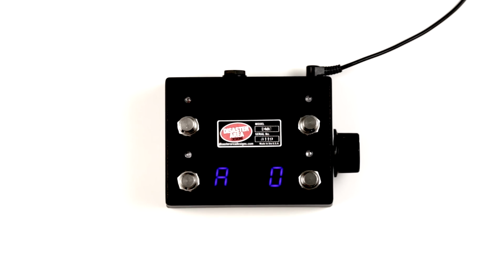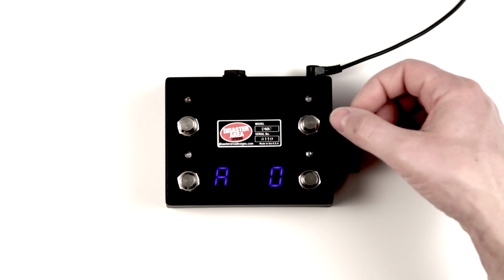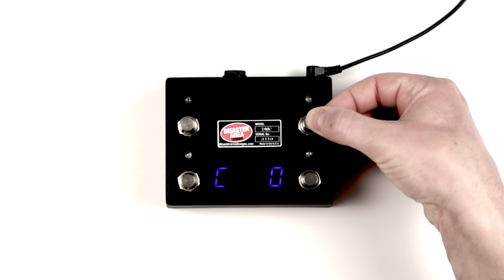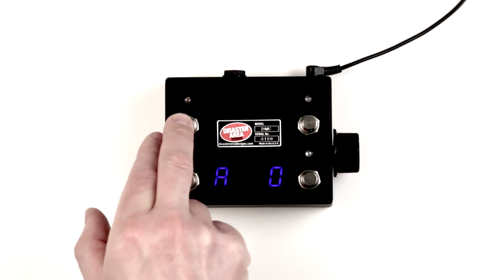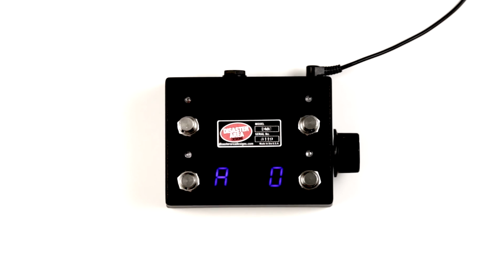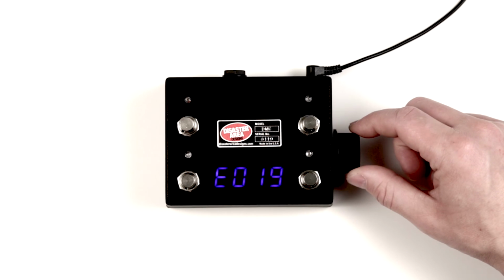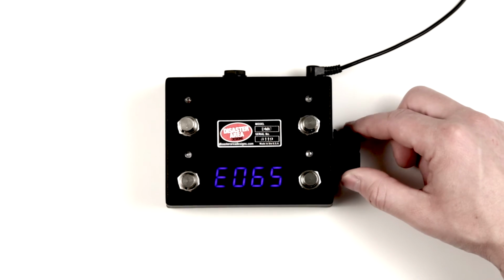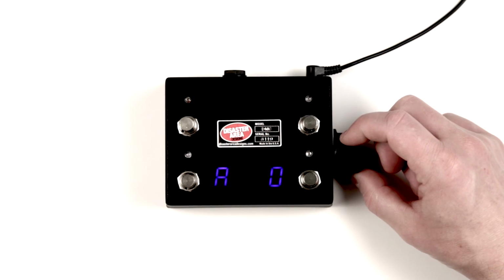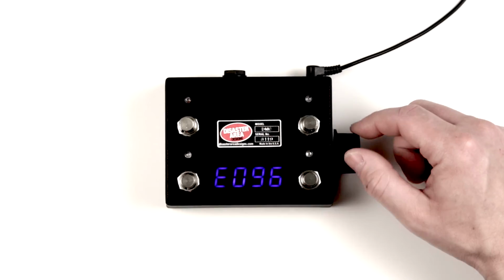Okay, we're all done here, but I just wanted to show you a couple of things that would show up in our configuration. As we scroll through the devices, you'll see we go A, B, and C. There they are. You'll see that this is working as a tap tempo. You see the light blinking up there. And as I roll the expression wheel, you will see that it shows the CC messages in the window there. And that's 0 through 127.